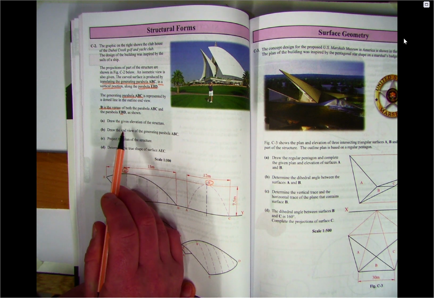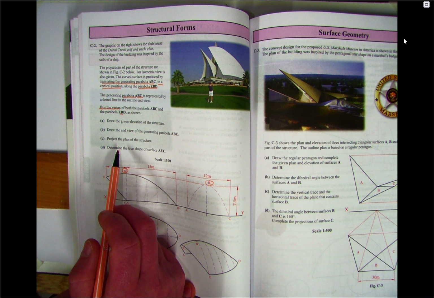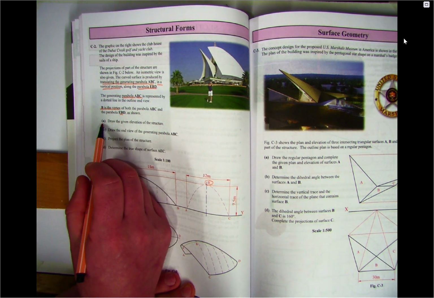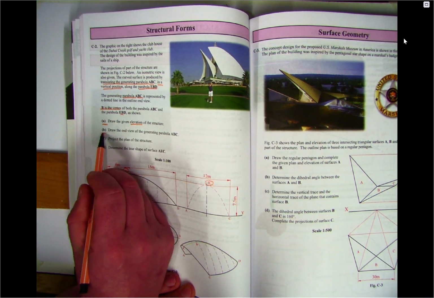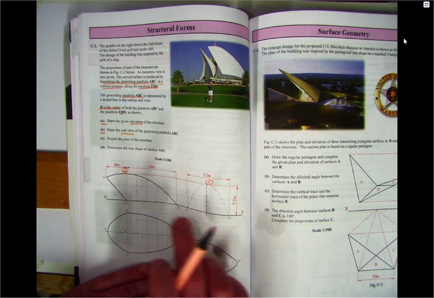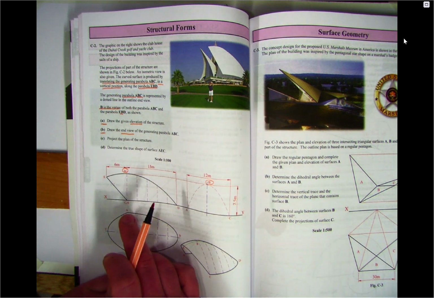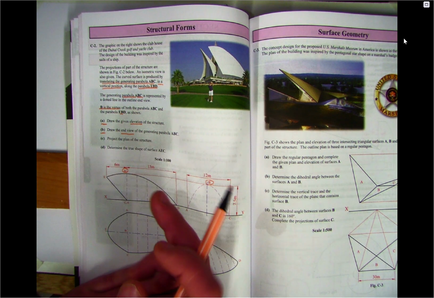So it says, again, this is very important in terms of how they talk about it, because this is the order in which you should do it. So the first bit it says is draw the elevation. The second bit it says is draw the end view. So them two bits are fairly easy because we know how to draw a parabola, and we know how to draw a parabola here. This is slightly cut, so a little bit more awkward, but relatively simple.